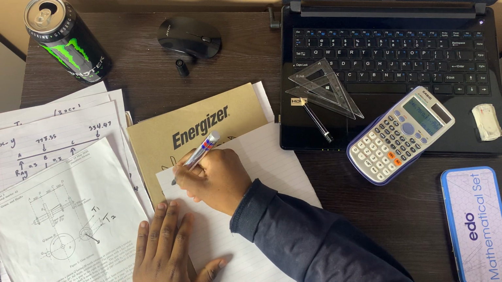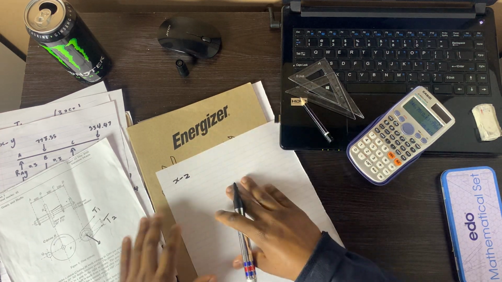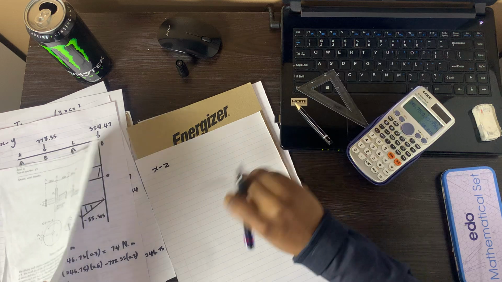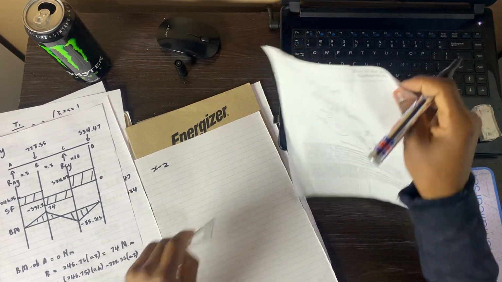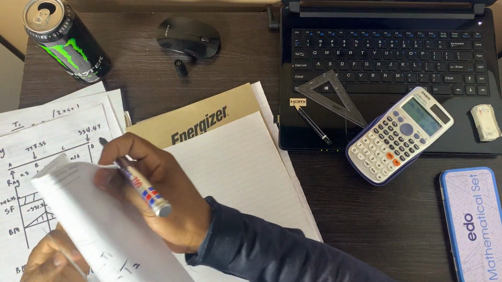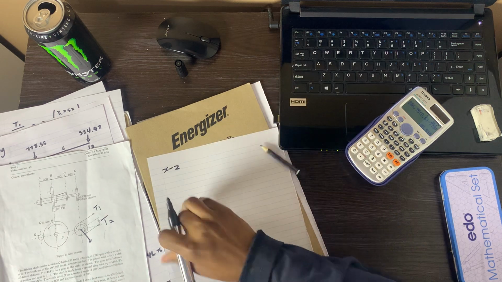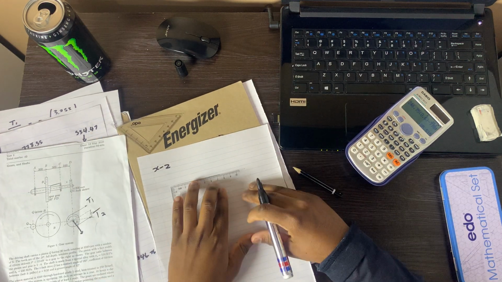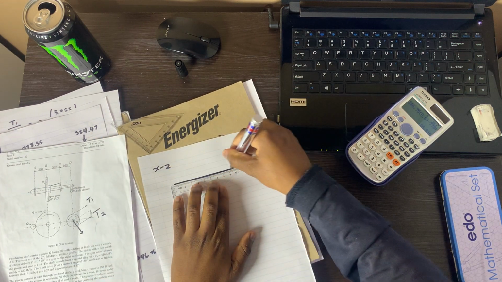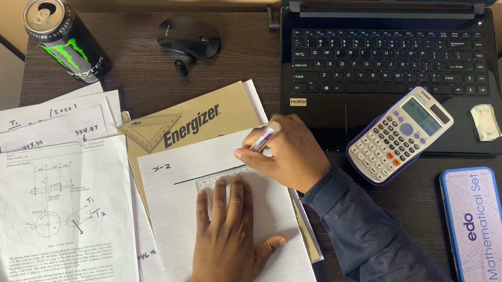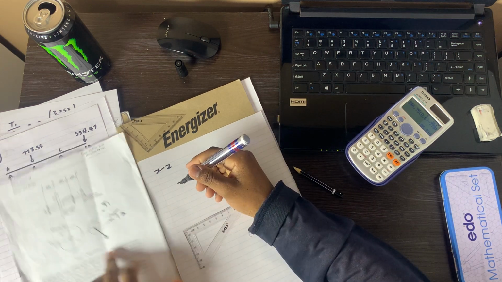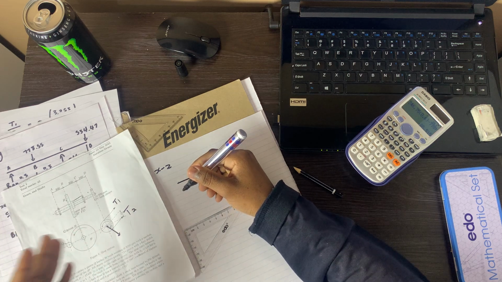Now let's focus on the Z direction, X, Z. Eventually we're going to get there. Brick by brick. So let's draw this. In the Z direction, we don't know where the bearing is.